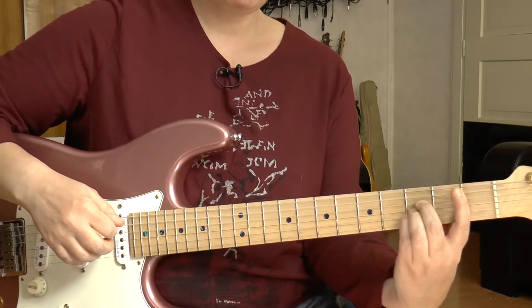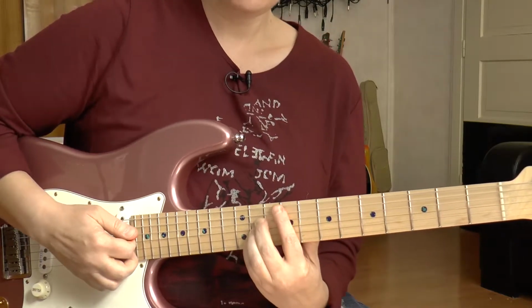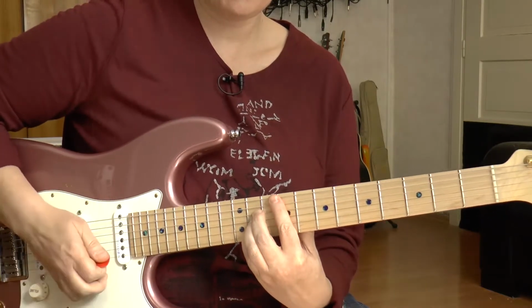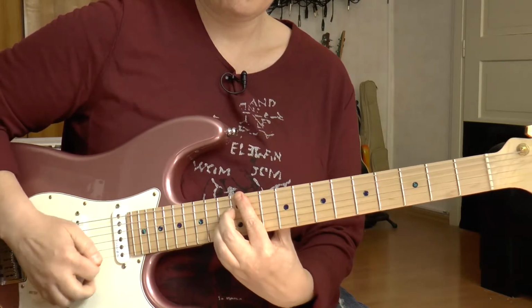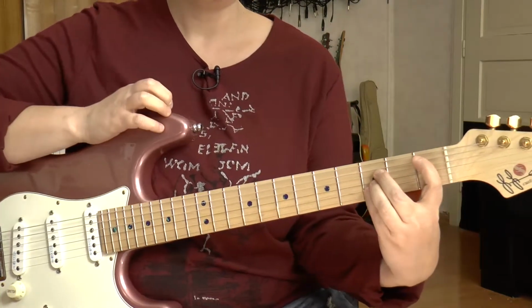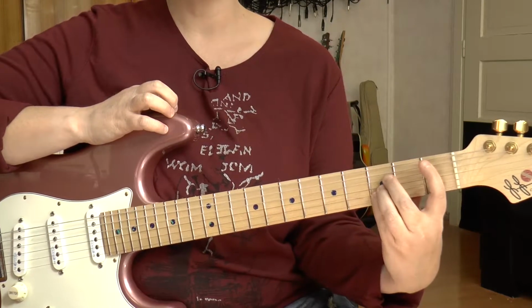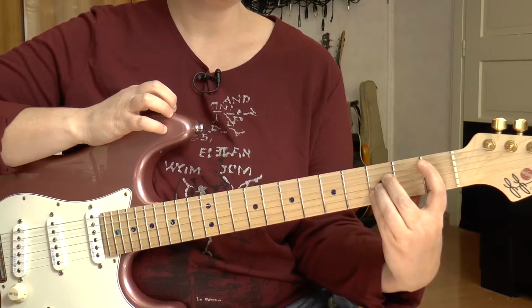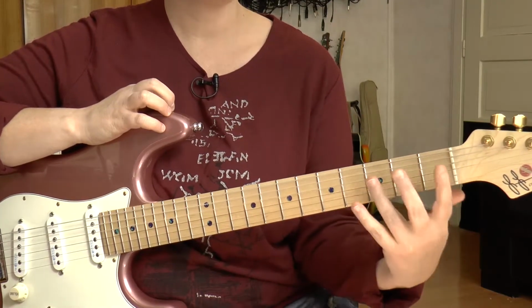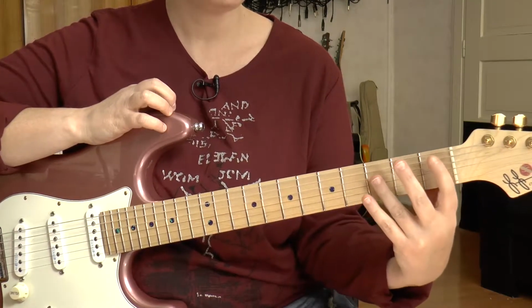Now, the further up you get, it becomes really close, okay? This is really narrow here, so we almost can't fret anymore. So there's a trick. I usually don't play the A bar chord like this. I also hate playing with so many fingers, because then I don't have any finger left for all the funny stuff.